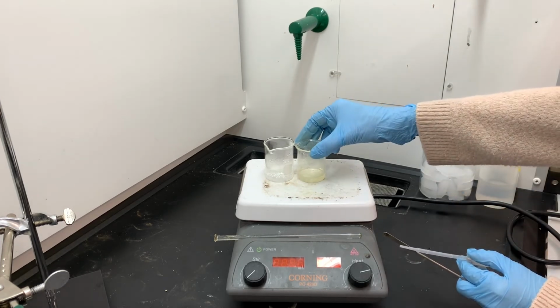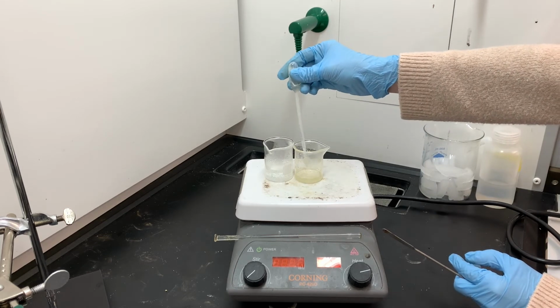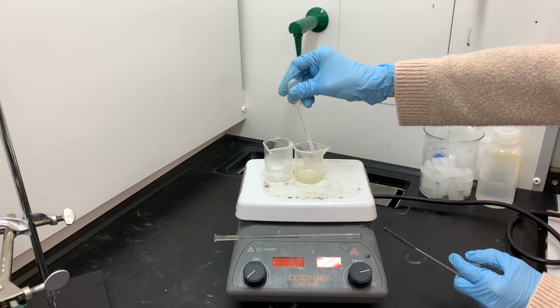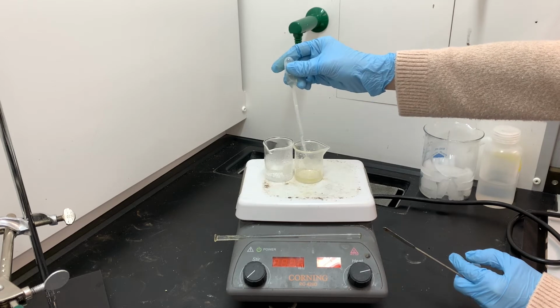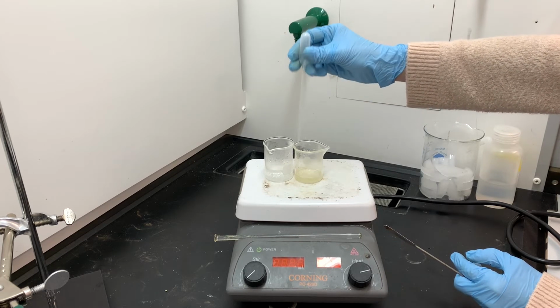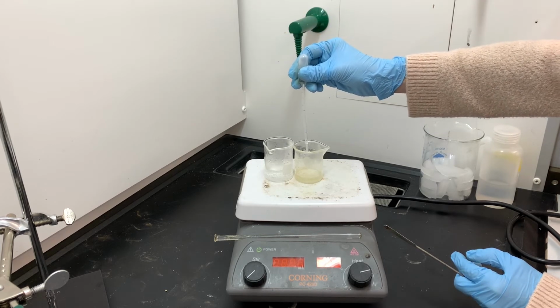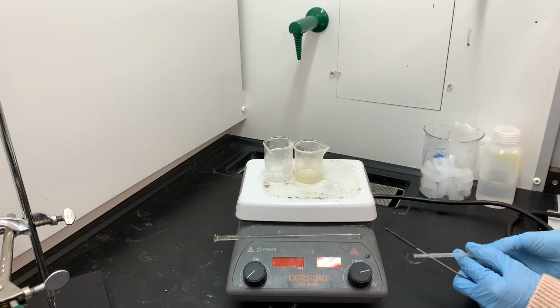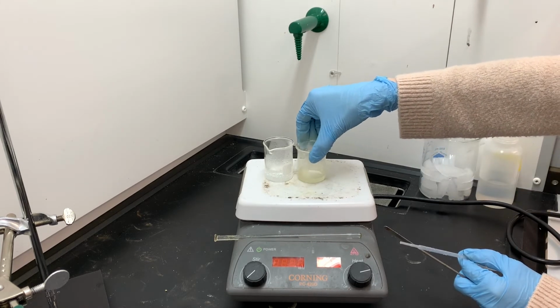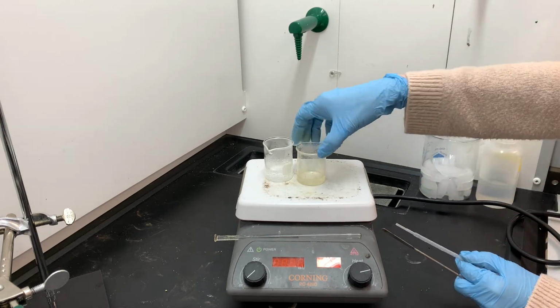I have to be extra careful in this recrystallization because, again, of the small amount of product that I'm working with. It can be really easy to add way too much water, and if you add way too much water or solvent during the recrystallization process, it makes it extremely difficult to actually get crystals, to get your product to precipitate out of the solution. Since we have such a tiny amount of product, I really can't take that risk.